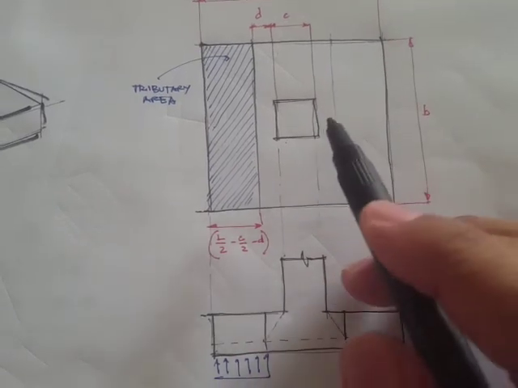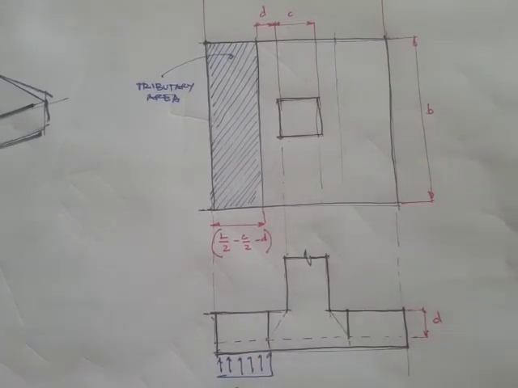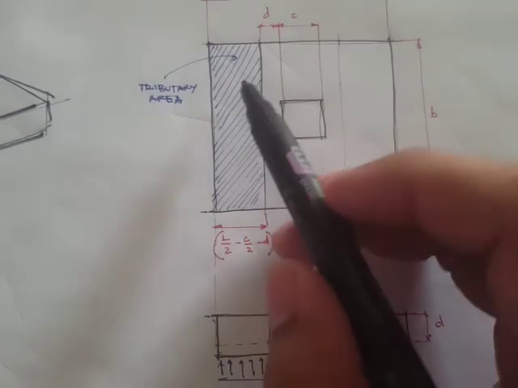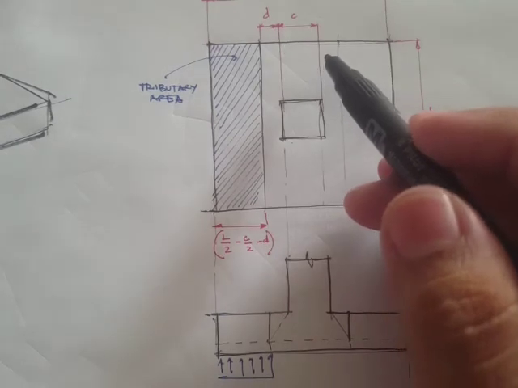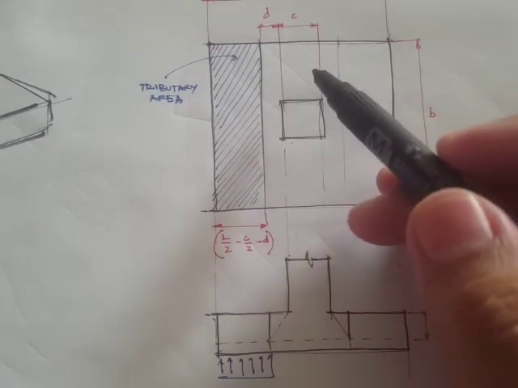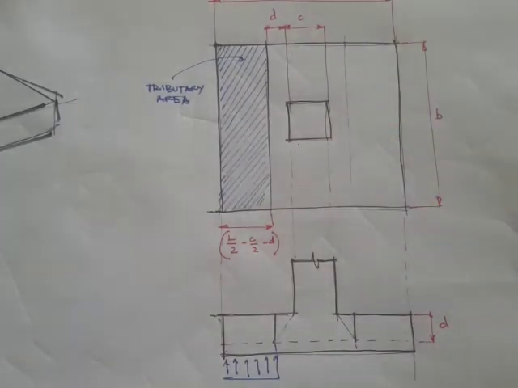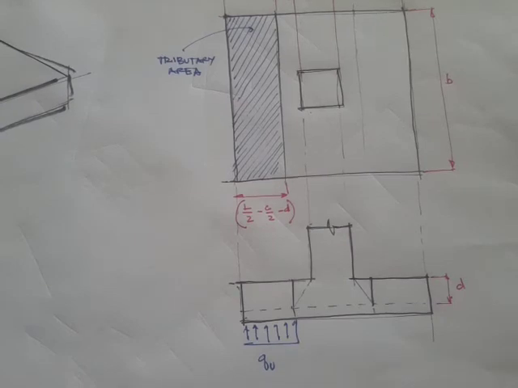Now, in order to solve for the minimum depth, we have to analyze the shear capacity of concrete, and then equate that to our shear loadings. So again, we will be computing for the load side and then the resistance side.